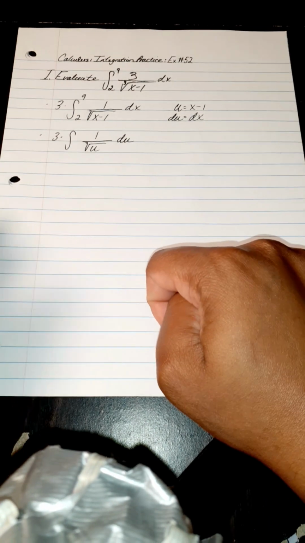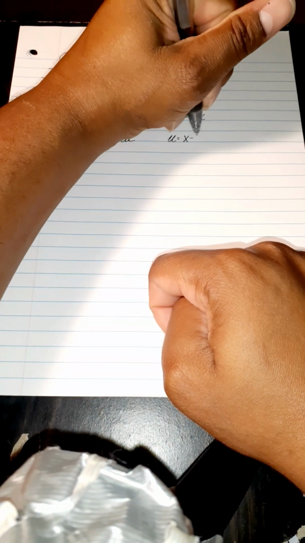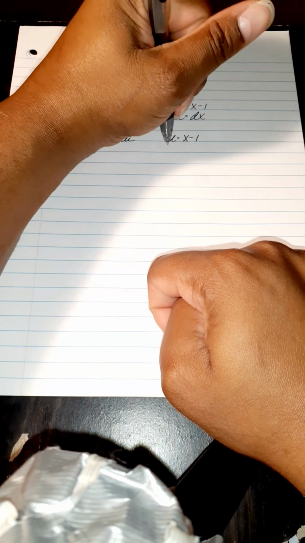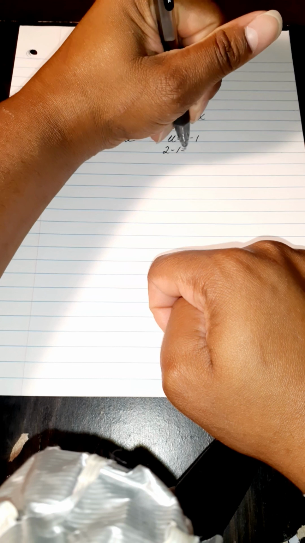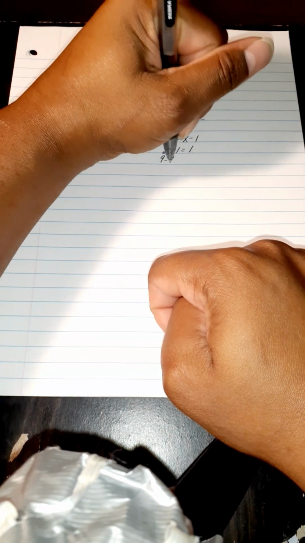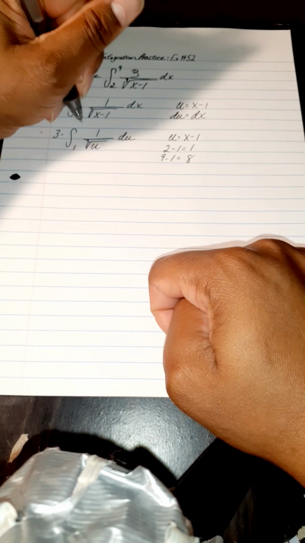Okay. Let's change the limits. So u was equal to x minus 1. So all we got to do is stick in the 2 and the 9. If we stick in the 2, we'll get 2 minus 1, which is 1. And then we'll get 9 minus 1, which is 8. So the new limits of integration here are going to be from 1 to 8.